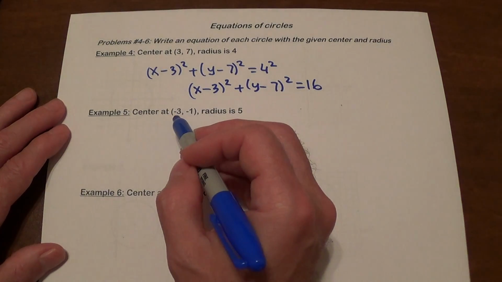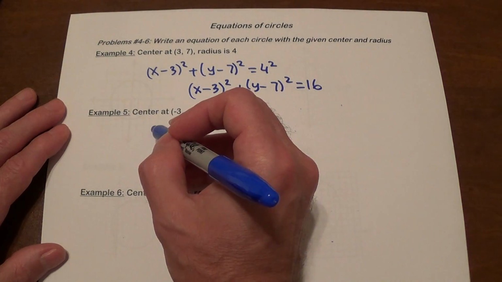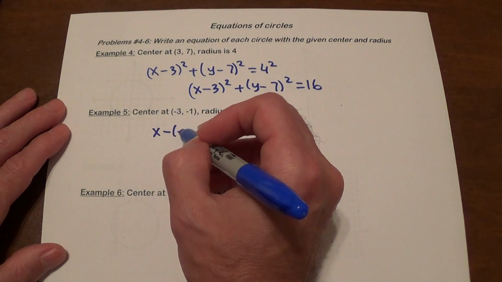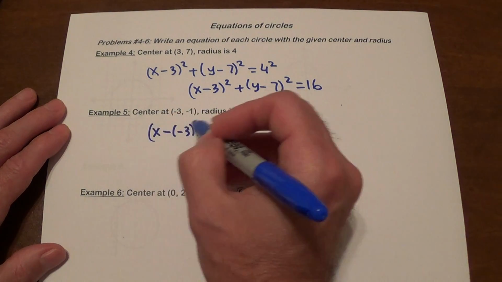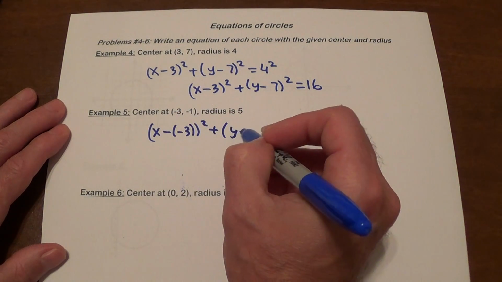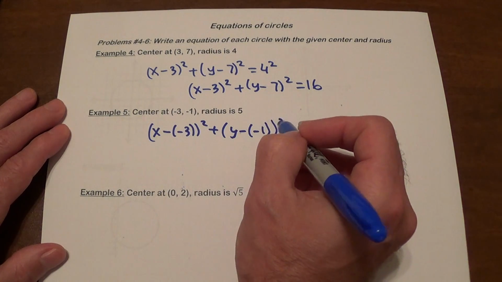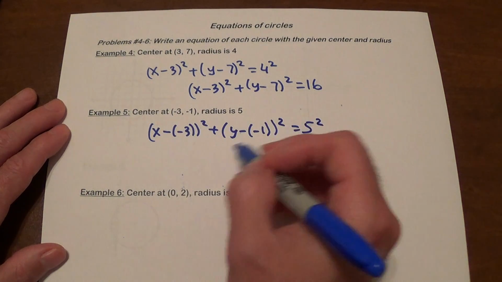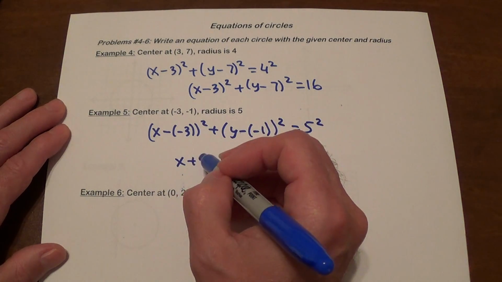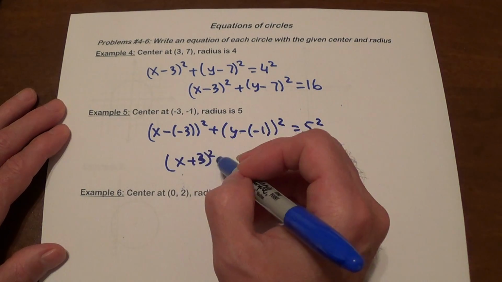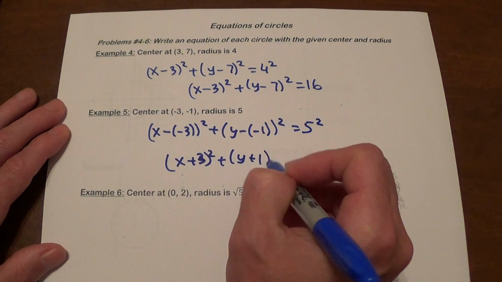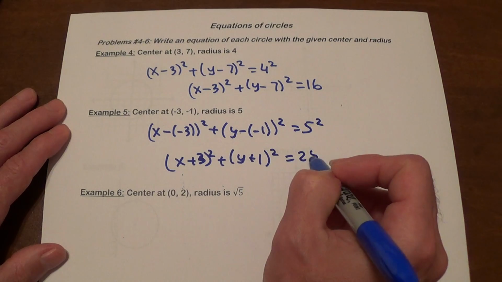Please note the center here is at (negative 3, negative 1), so the way we set this up is going to be x minus negative 3 squared plus y minus negative 1 squared equals 5 squared. It's going to become x plus 3 squared plus y plus 1 squared equals 25.